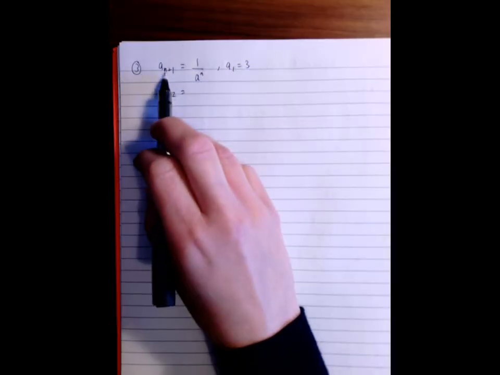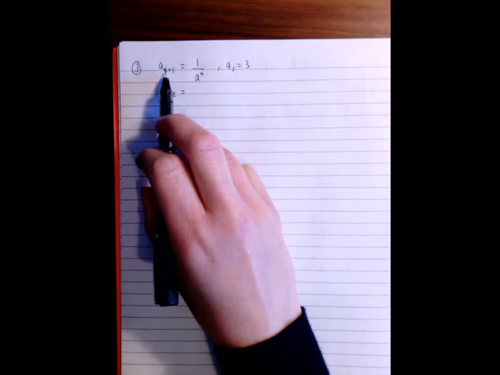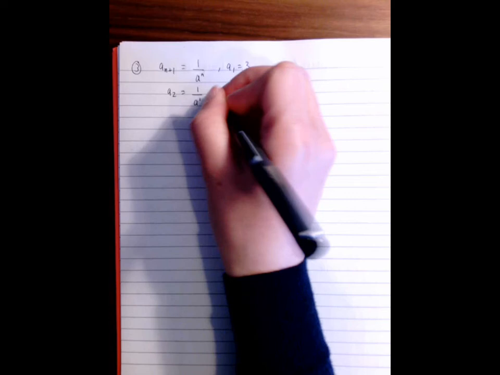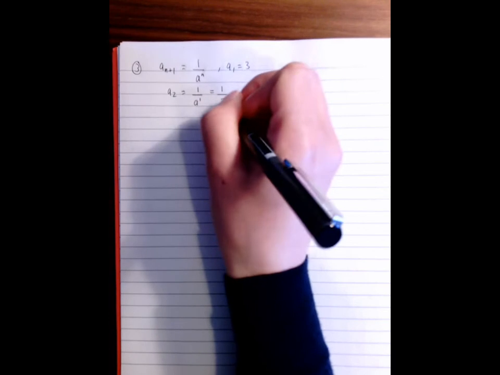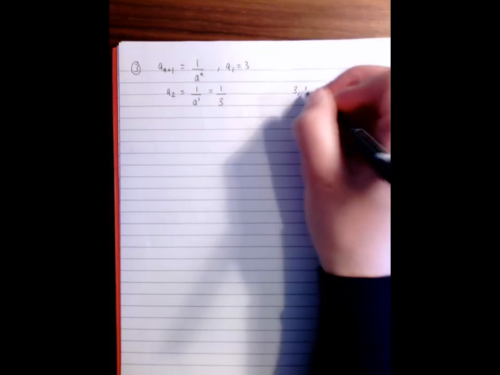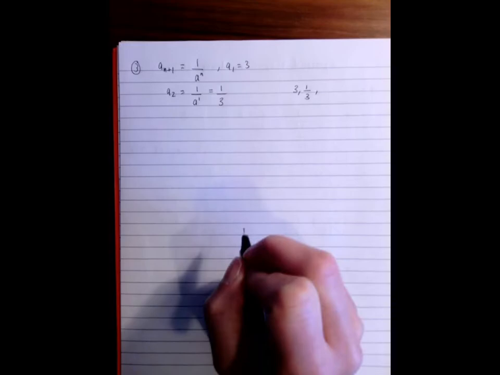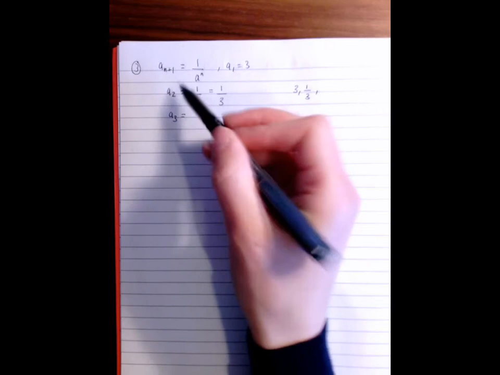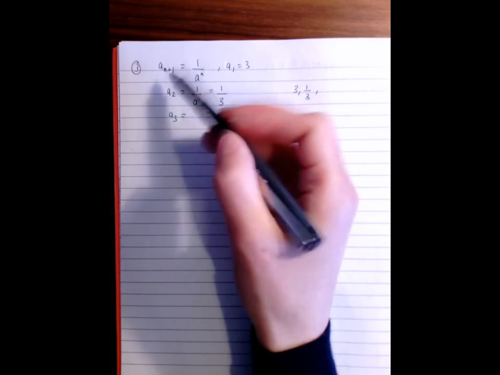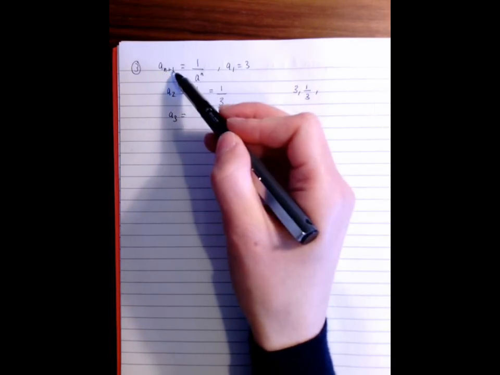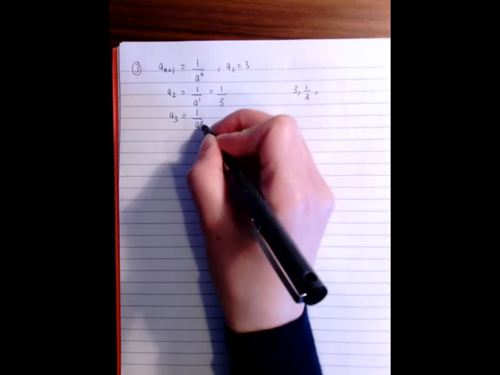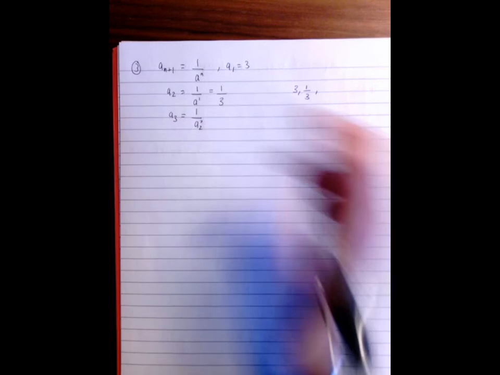So for this one, to get the next value, so to get a2, for this side to be 2, you'd need to do 1 add 1, so n is 1. So you'd be doing 1 over a_1, which would be 1 over 3. So far I've got 3, then a third. Then to get a3, so the next term, because n add 1 is 3, our n value is 2, which means we're doing 1 over a_2.